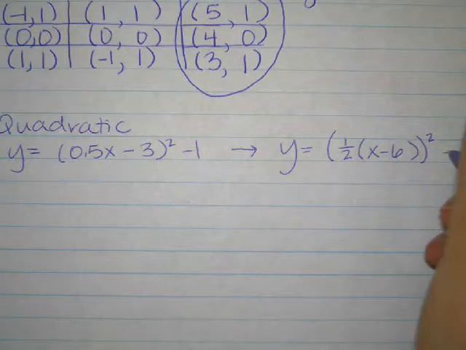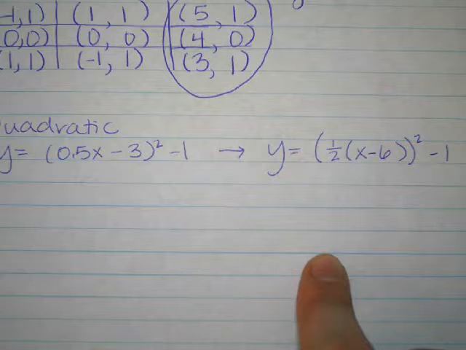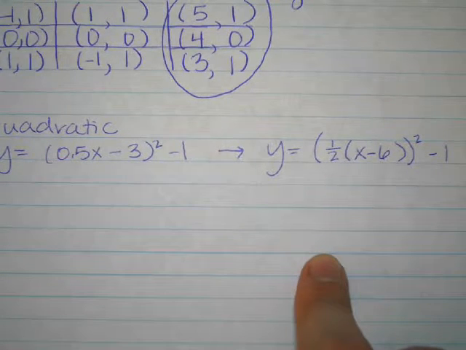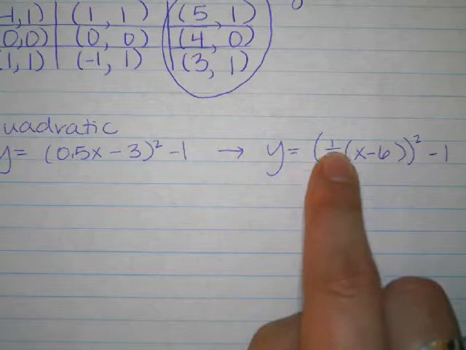That's your up or down. Add it on to the y. I changed this, you'll see why in a second.